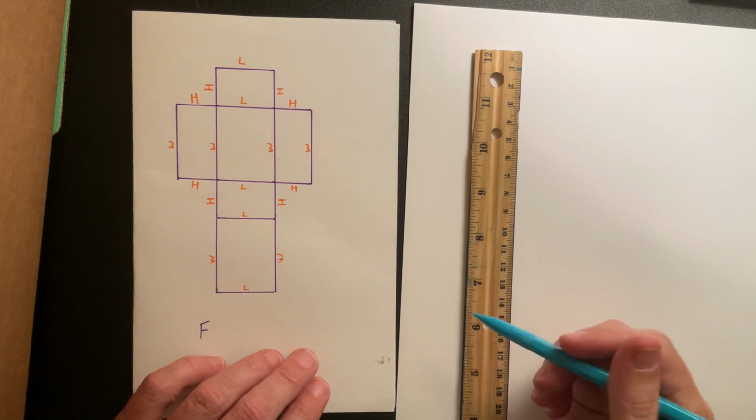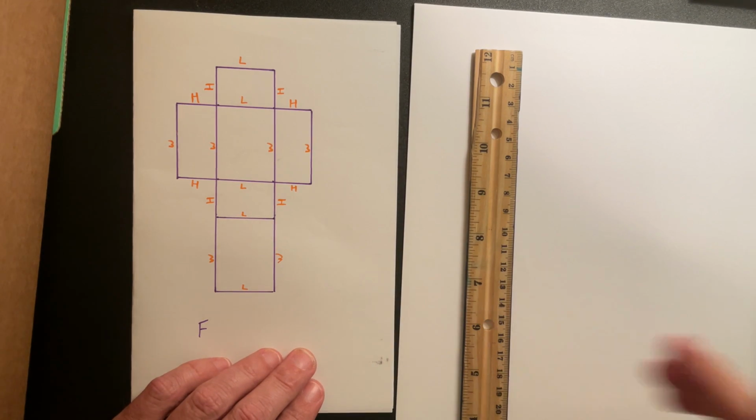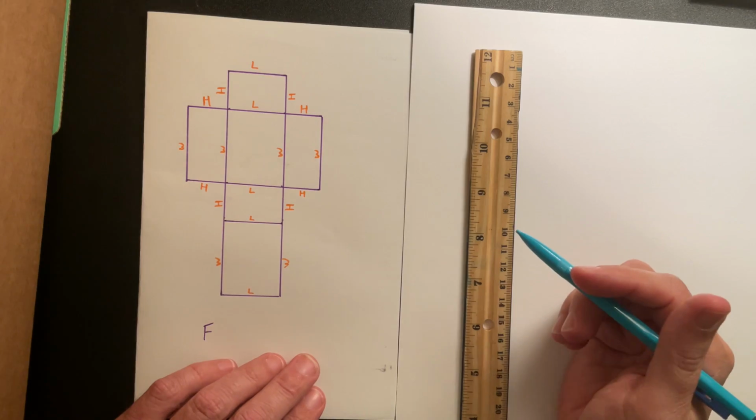Alright guys, welcome to my video about how to make your net. So the first thing I want to talk about is the parts of the net.